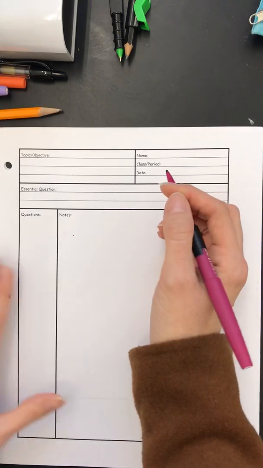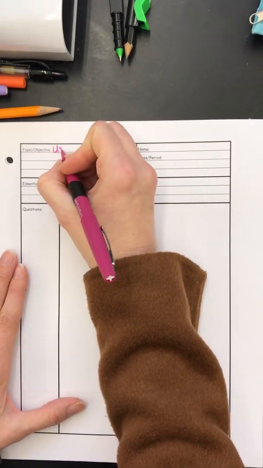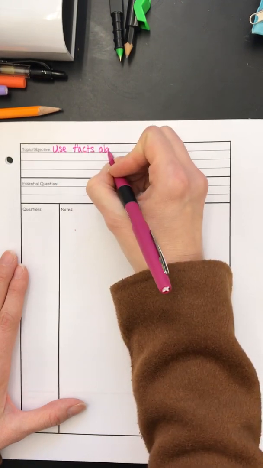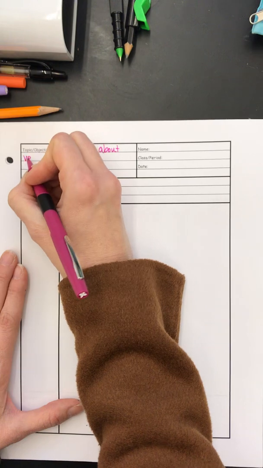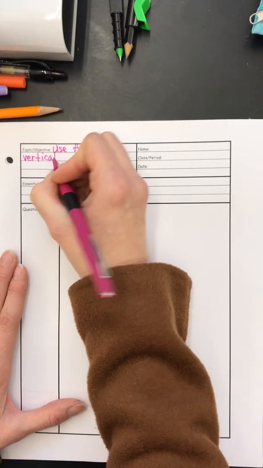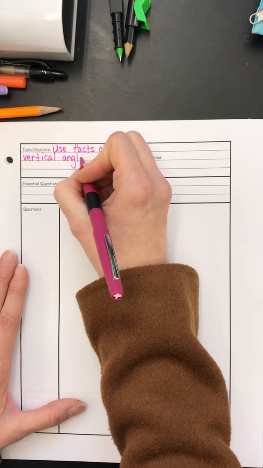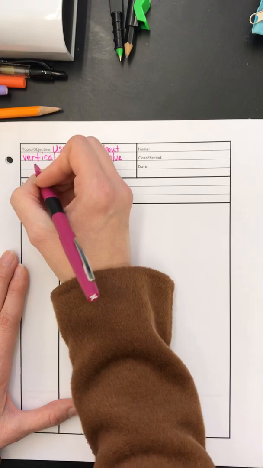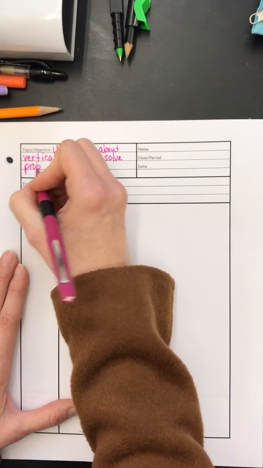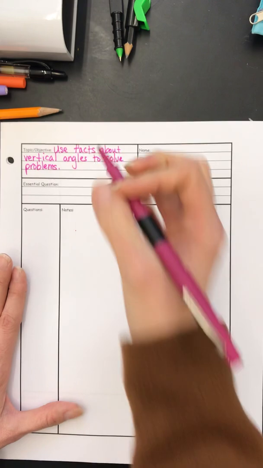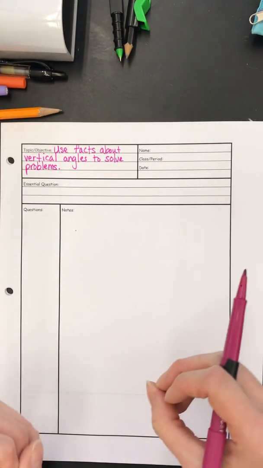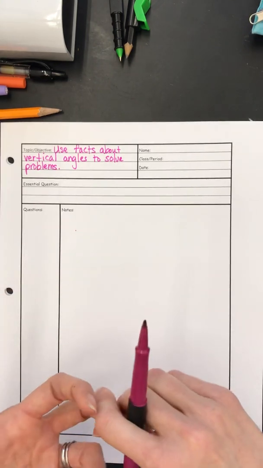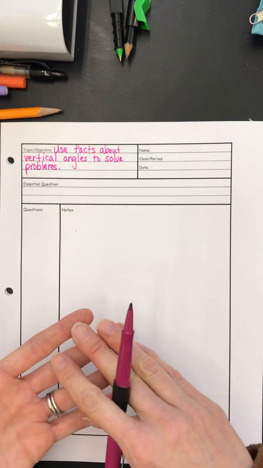We're going to use facts about vertical angles to solve problems. What's cool is that you have all of these pieces of the puzzle now. We've looked at linear pairs. We've looked at adjacent angles. We've looked at vertical angles, supplementary and complementary angles.